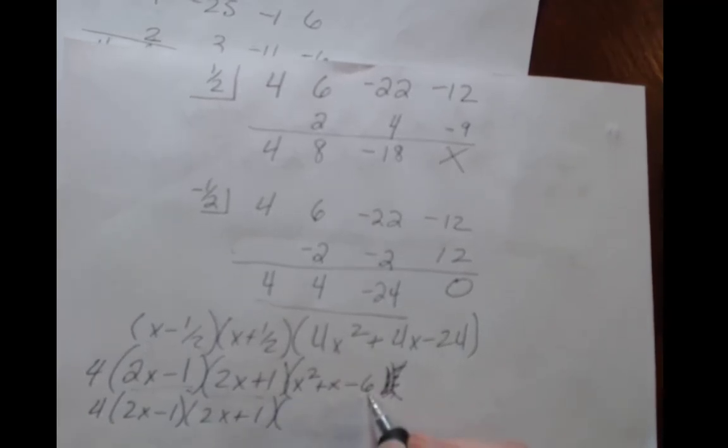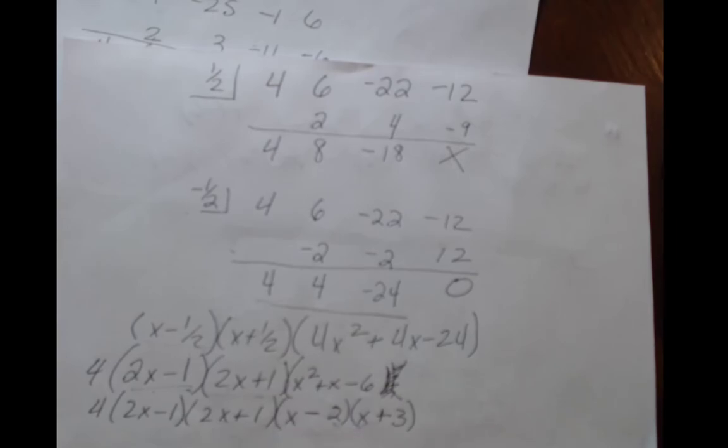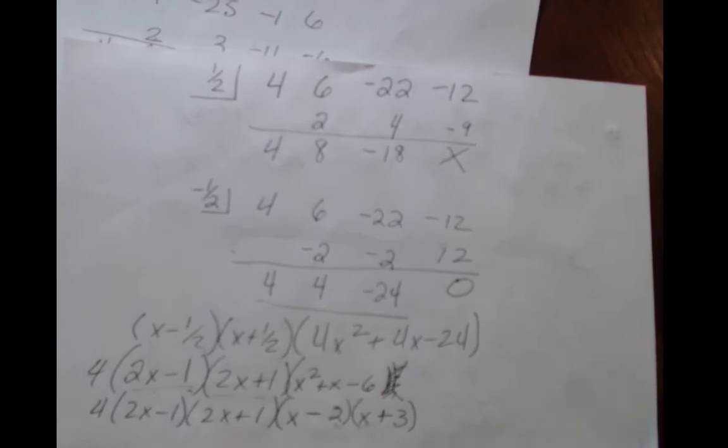So multiply to negative 6 and add to a positive 1. That's got to be 3 and 2. So I set up my parentheses, x and x make x squared, 3 and 2 make 6, and I need it to add to a positive value, so I need a positive 3 and a negative 2. See how that's negative 2x and 3x. Okay, now look, we did it. We found all the zeros. We have 1/2, negative 1/2, 2, and negative 3.